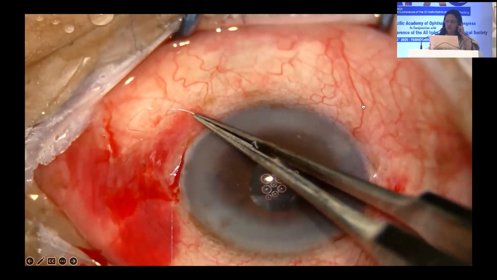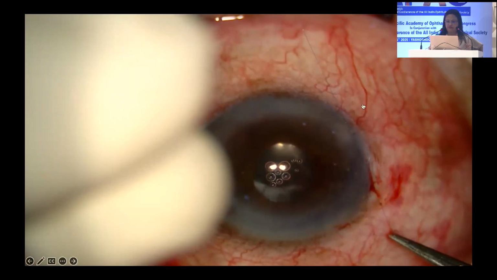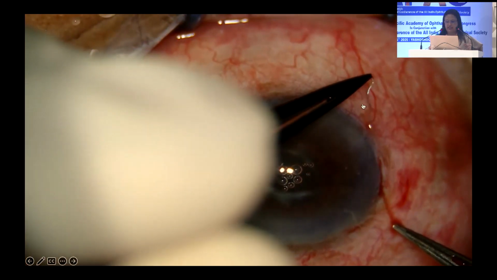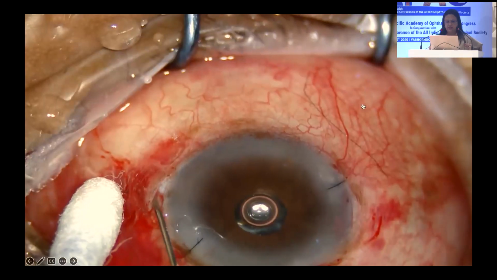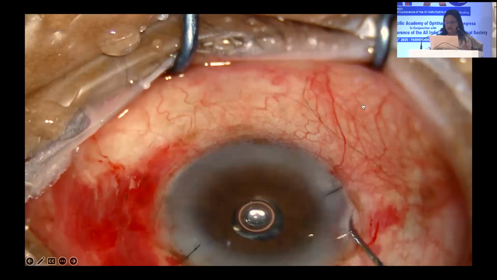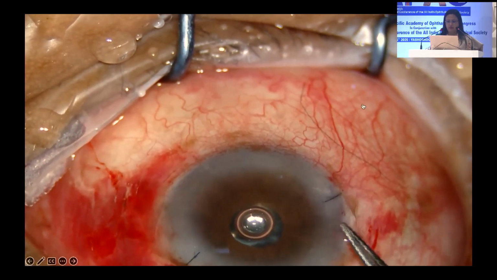Whenever you do this, even if there is no vitreous presentation, it's always better to check for vitreous presentation in these cases, and you can put some triamcinolone and check for the vitreous presentation and then complete the case. In this case, I was planning for a glued IOL but converted into this, so I used the glue to seal the pockets, but that's absolutely not required.